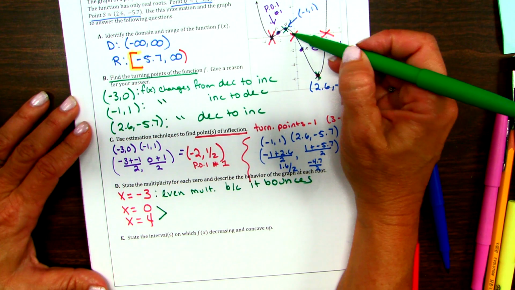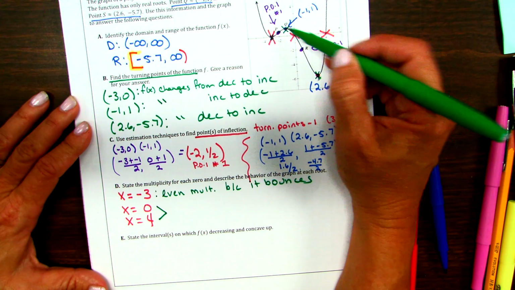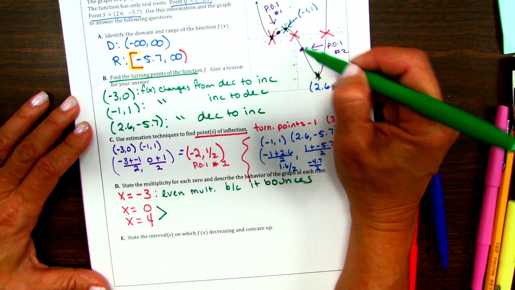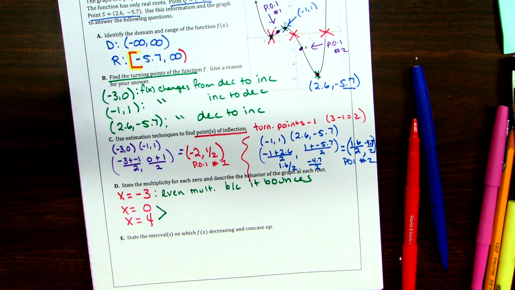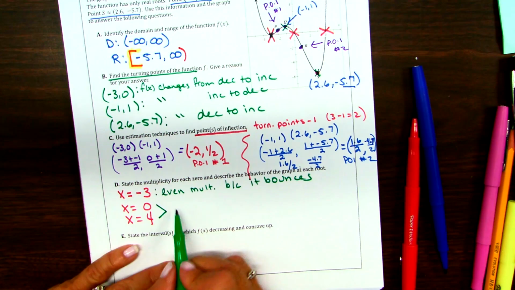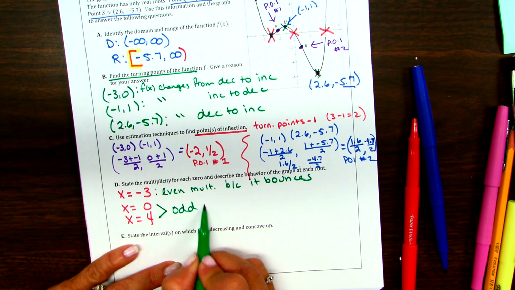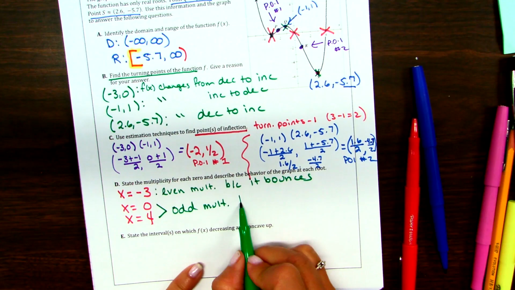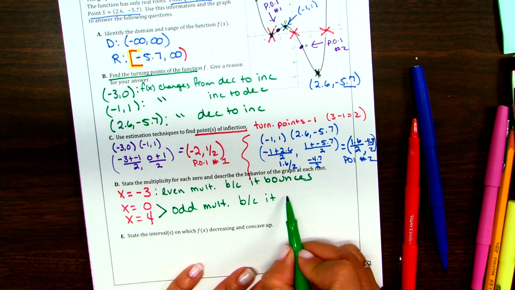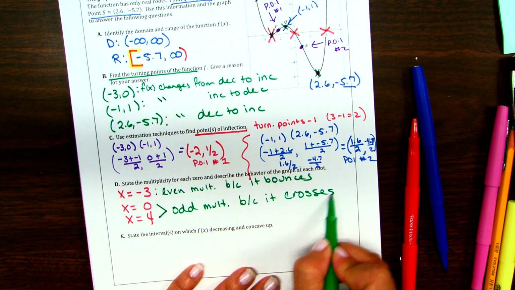At 0, look at 0, look at 4, we cross. We go right through it, right? You get to it, you keep going, you just keep on driving through town. You don't stop. That would be odd. If you want to call it multiplicity of 1, multiplicity of 3, multiplicity of 7, any odd number you could, but just saying odd is good enough. How do we know that? Because it crosses.